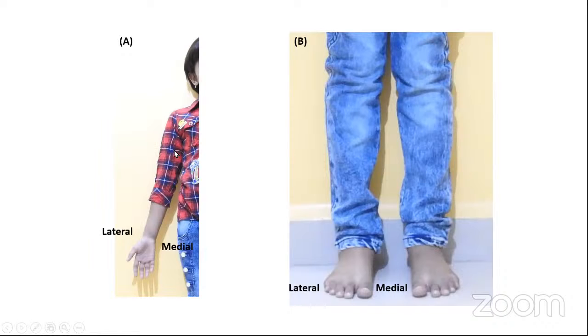So generally in the case of the upper limb, the flexor muscles are present in the anterior compartment and the extensors are present in the posterior compartment. So this part is the anterior compartment and the back of this part is the posterior compartment. Here also this is the anterior compartment and the back of this is the posterior compartment.